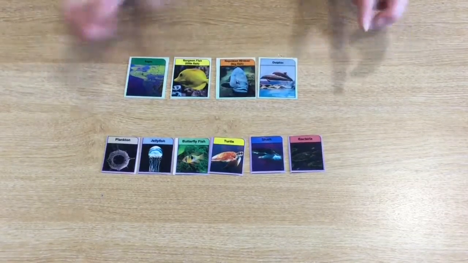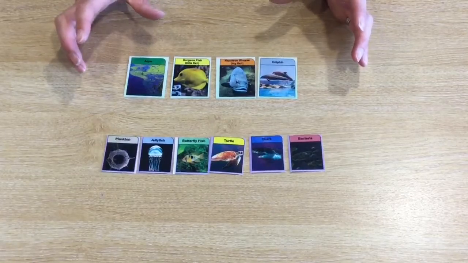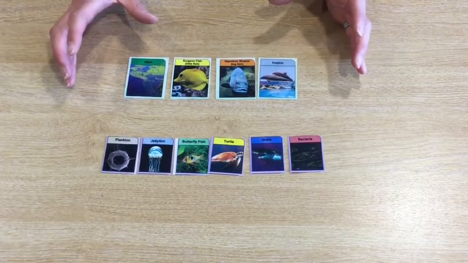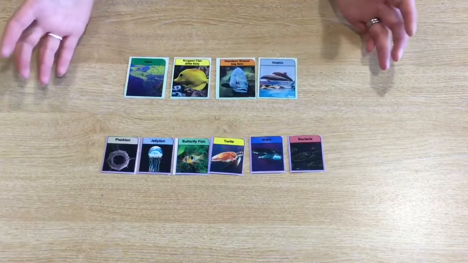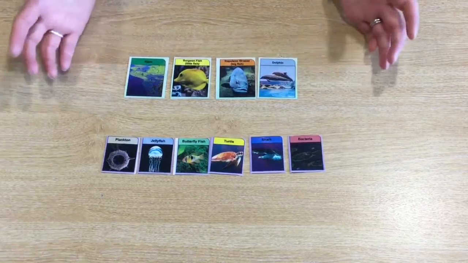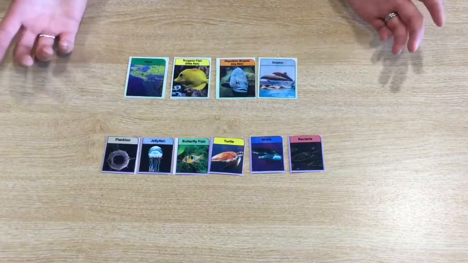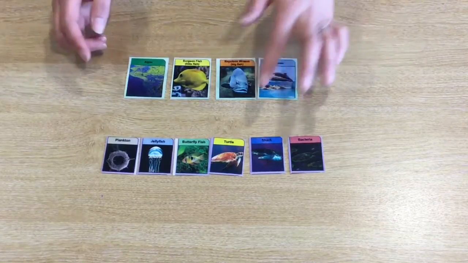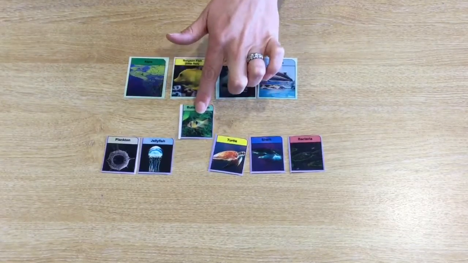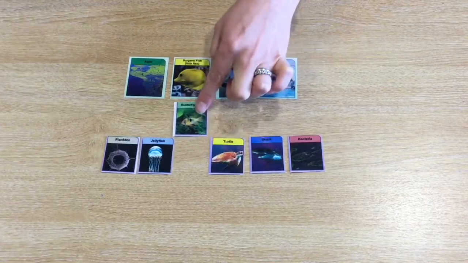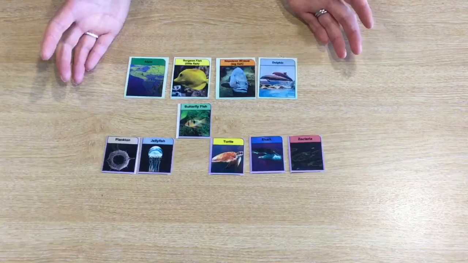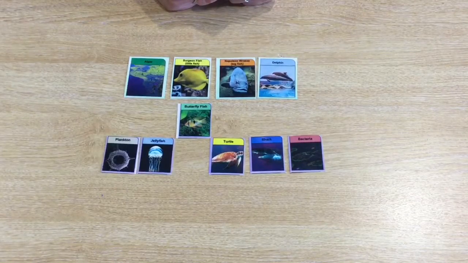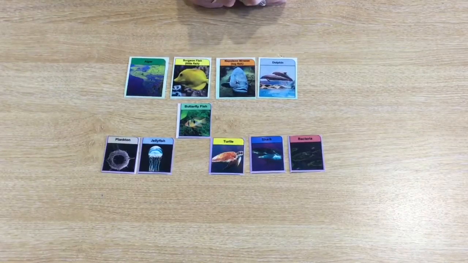So once pupils have looked at these food chains and put them in order, have a discussion about what would happen if we do any work underwater that would interfere with these food chains. So, for instance, if we did some work underwater that impacted on the butterfly fish and killed off the butterfly fish, what would happen to the other animals in the food chain? So if we took out the butterfly fish, what would happen?